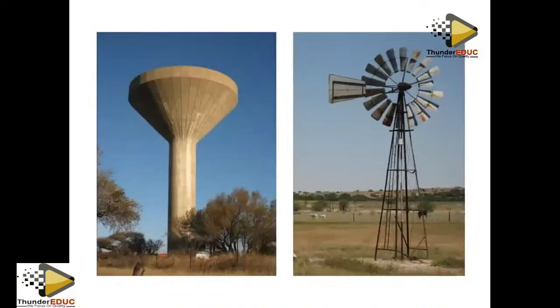We have this one here. I think you have seen it somewhere. And we have this one here. So that one on top is what we call a water tower. It's basically for storing water. It's a water tower. So on the map it is represented like this. And in reality, it looks like this.